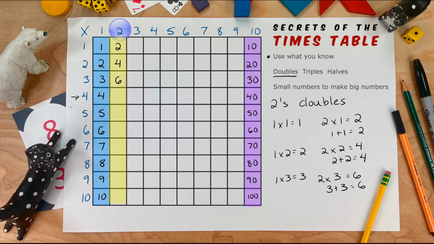What happens with 4? 4 and 4 more. 4 plus 4 give us 8. And with 5, 5 plus 5 gives us 10. 6 and 6 more, 12. 7 and 7, 14. 8 and 8, 16. 9 and 9, 18. And 10 and 10 give us 20.